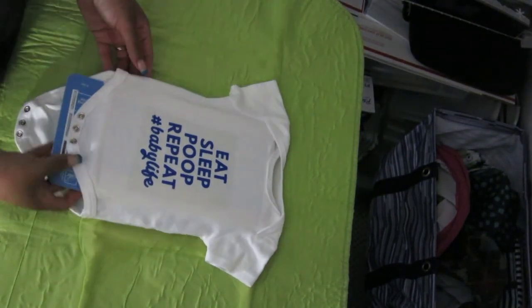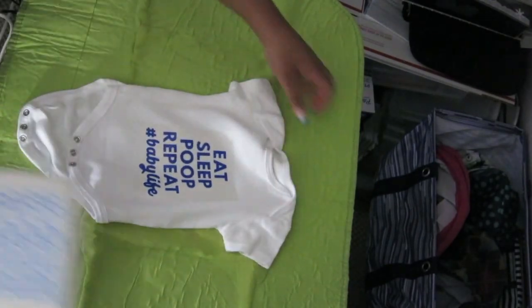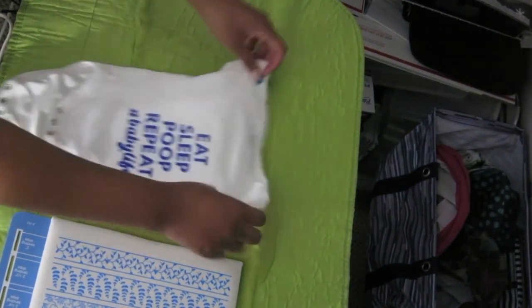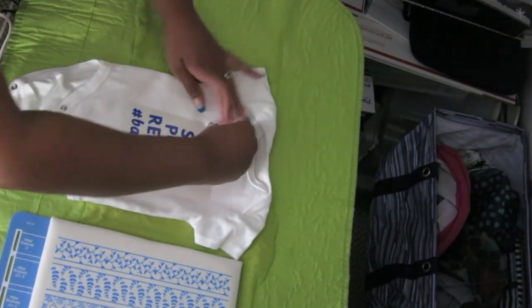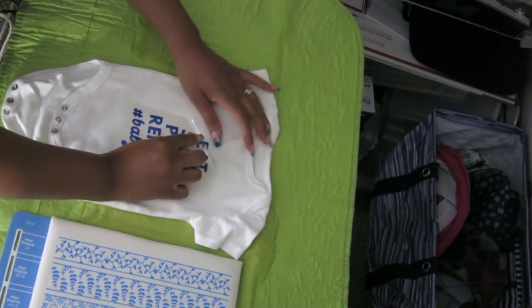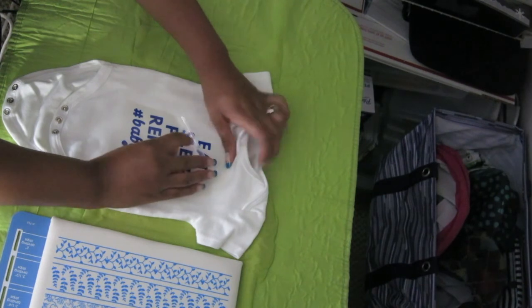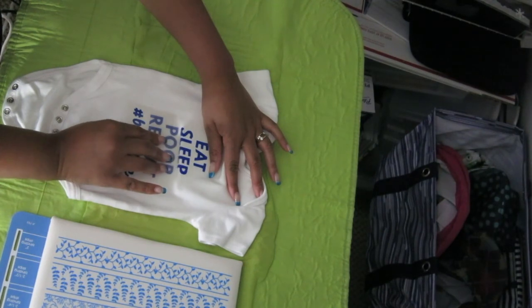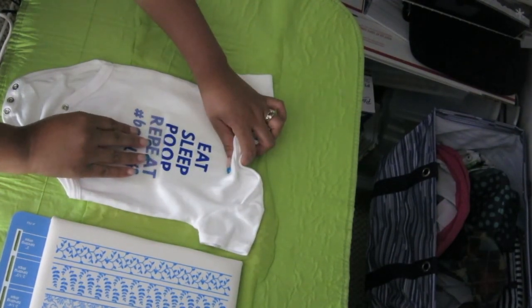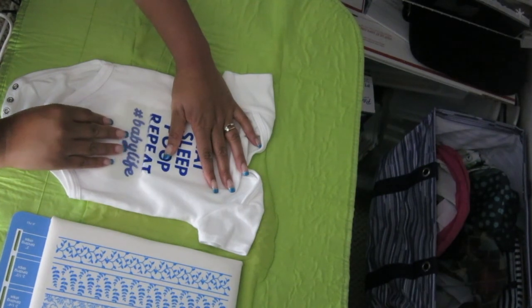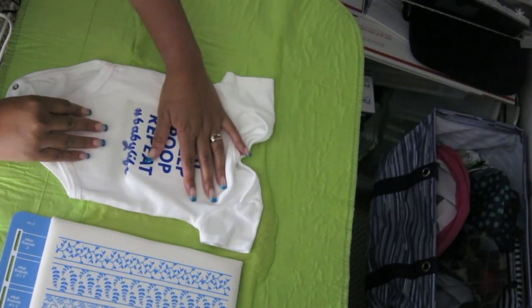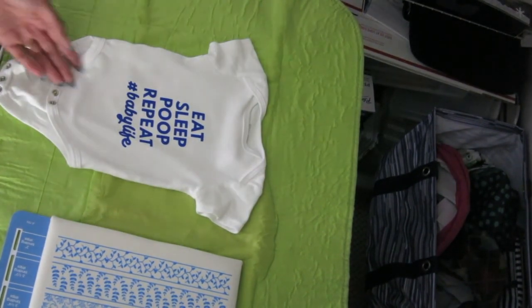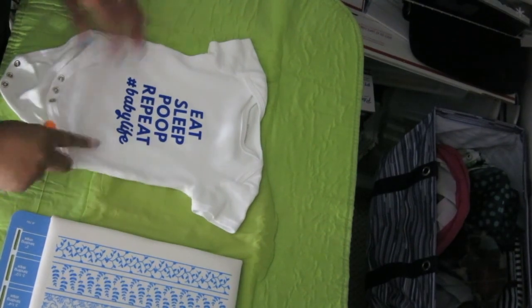This vinyl's cold peel, so I won't peel it until it's cold, and then I'll press it again. It's nice and cold now. And just peel it off. So there you have it, a finished onesie.